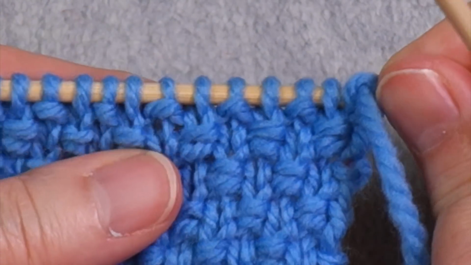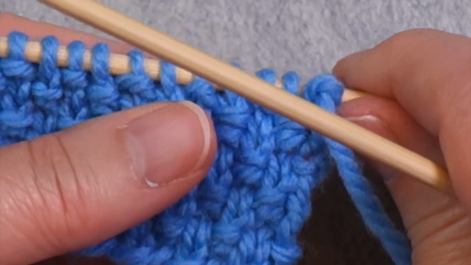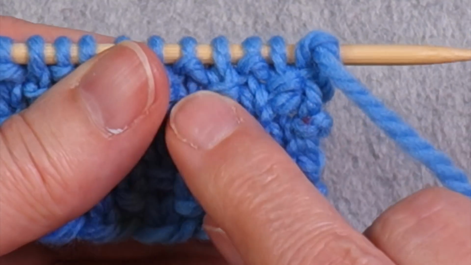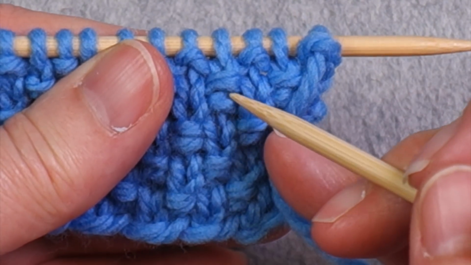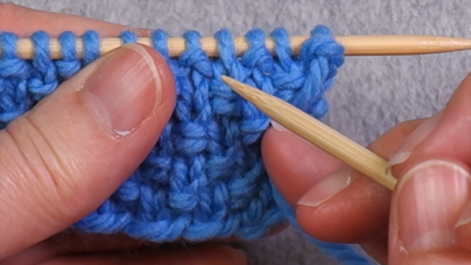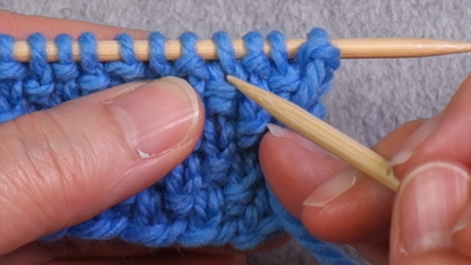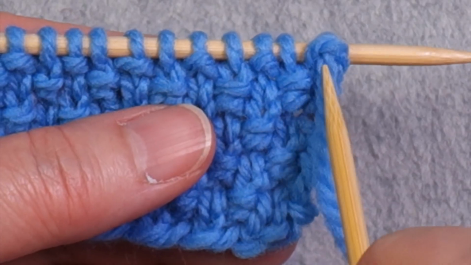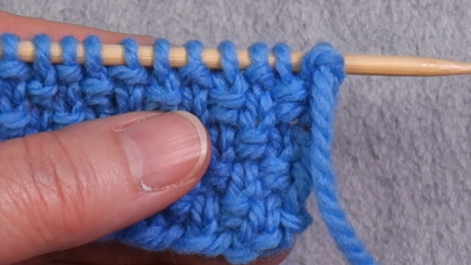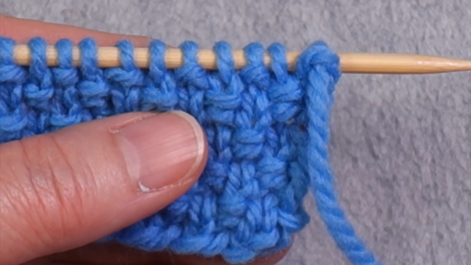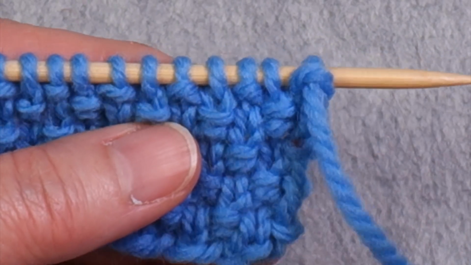So now when I go to do the second row or round, regardless of what it is, now we can see that I've got a purl and a purl, but then I've got this single knit right underneath the needle. So for this row, I would work the stitches as they do present. So if it looks like a knit, I knit it. If it looks like a purl, I purl it.